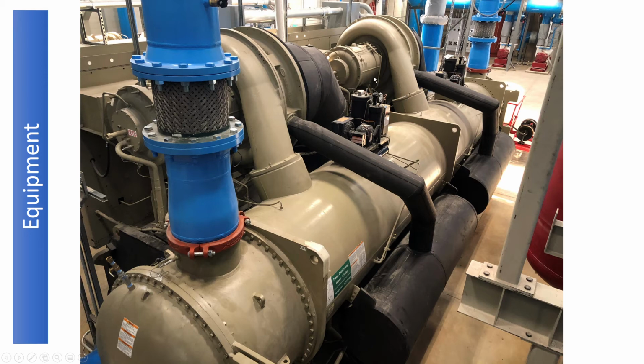And then this is a compressor where the refrigerant is compressed, so it comes out of this centrifugal compressor into the condenser to turn back into liquid. So that's a 2,000-ton, 2-circuit chiller that's water cooled. Pretty cool, huh?